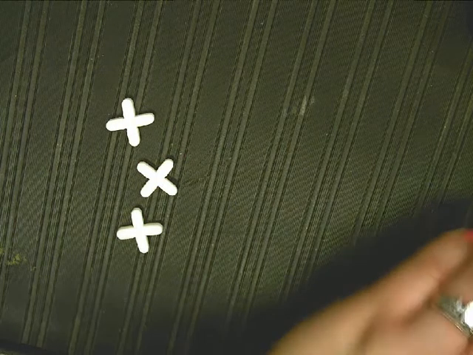Okay, so what I want you to do now is take 3 positives and add 2 to it. So if I have 3 plus 2, what is my answer? 5.